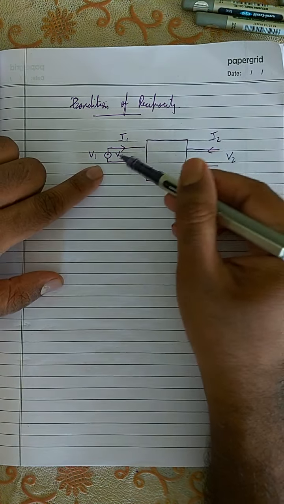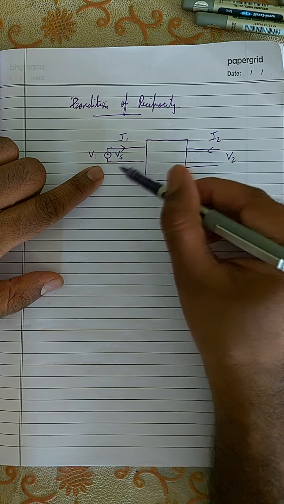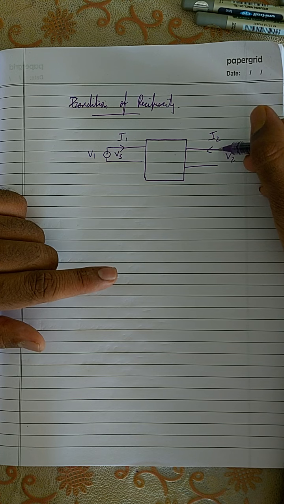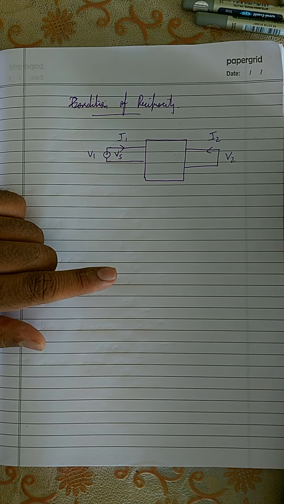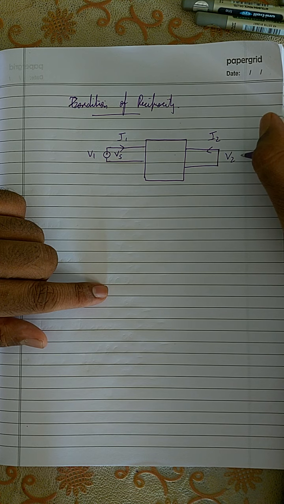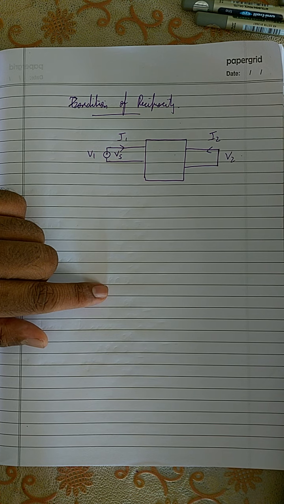Let Vs be the voltage source at port 1, and at port 2 what I'm going to do is short it. I'm going to short these two ends. Shorting means the value of V2 becomes 0, right? V2 becomes 0 because both ends are now at the same potential.